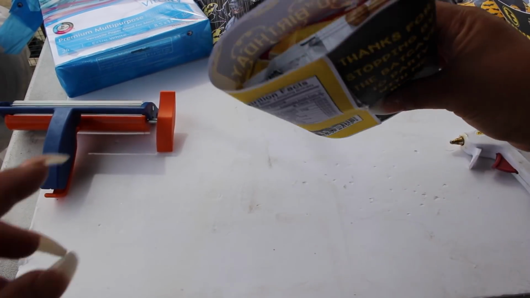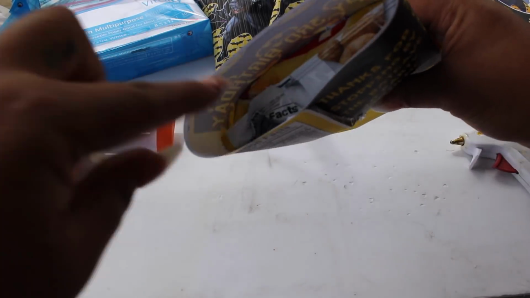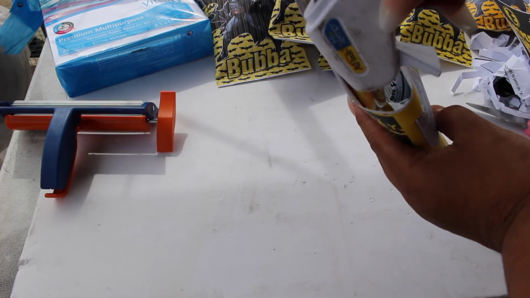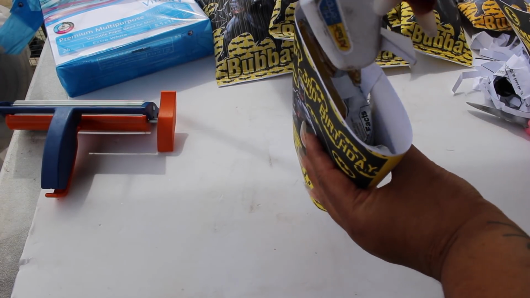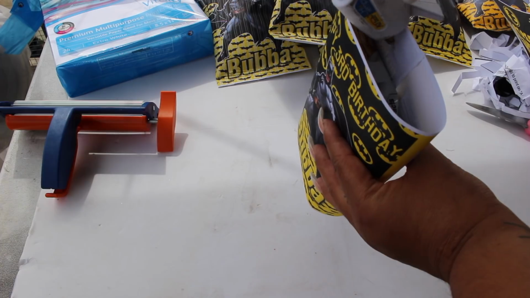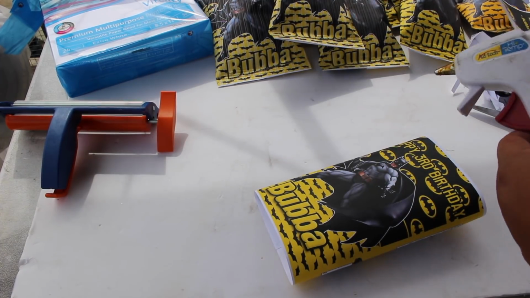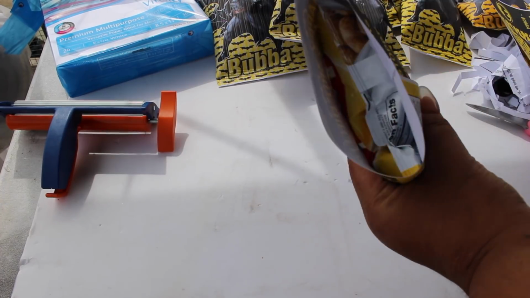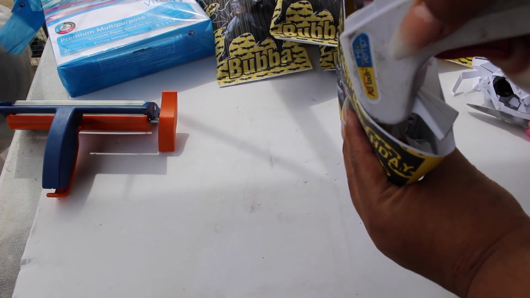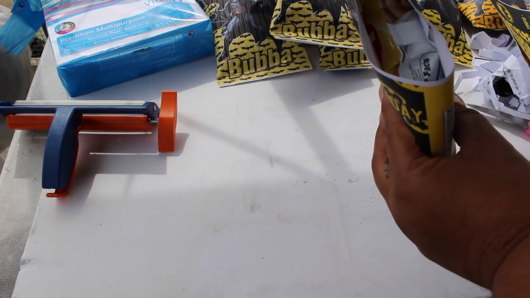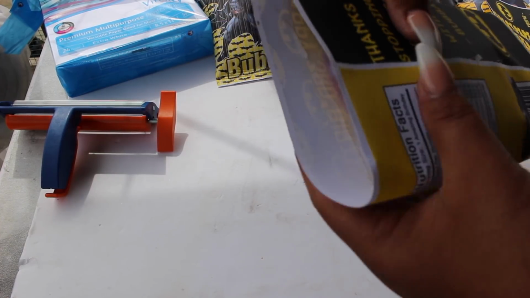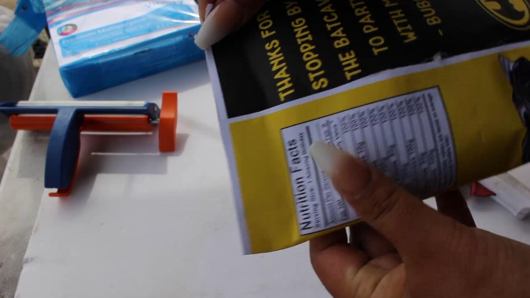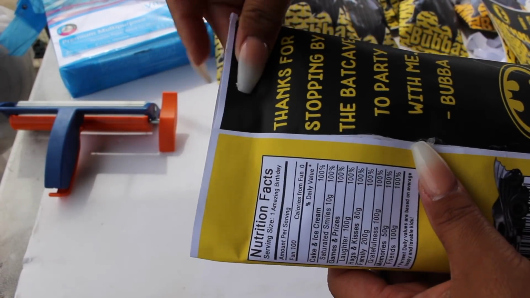Now what we're going to have to do is glue the inside. So this is pretty easy. Just glue one side. Oh, I ran out of glue. Okay, so now you're just going to glue one side down. Just put a little bit of glue in there, like that, and then just close them down, make sure they meet. And there you have one side.